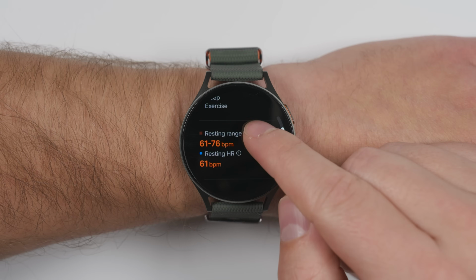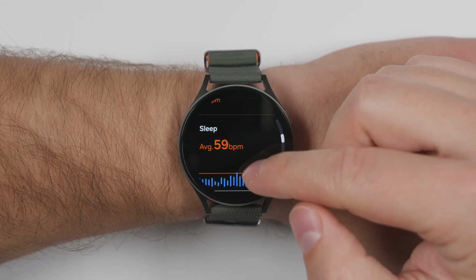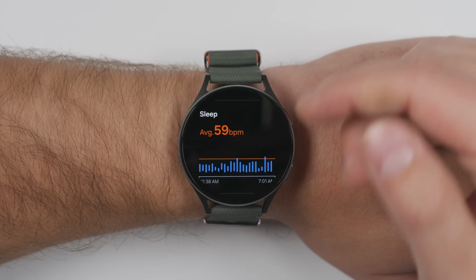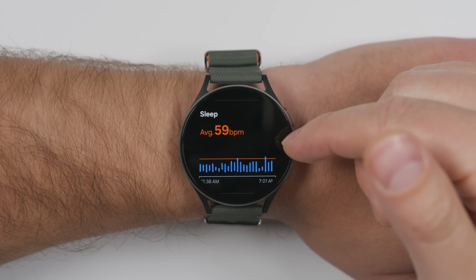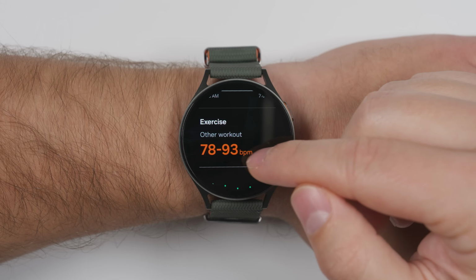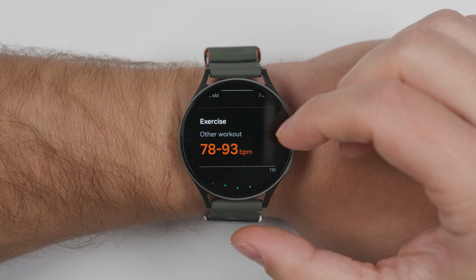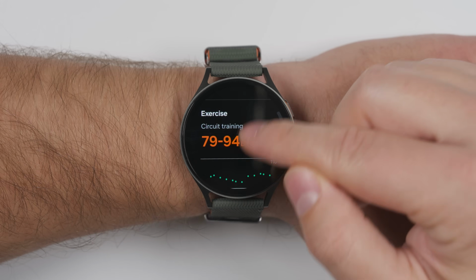Scrolling further down, you can see your resting heart rate range and your average resting heart rate. Below this, you may see your average heart rate while you were sleeping if you used your Galaxy Watch to track your sleep in the previous night. If you didn't track your sleep in the previous night, you won't see this graph at all. Below this, you'll see your minimum and maximum heart rate during any exercises you did in that day, and it'll show up to 3 of your most recent exercises.